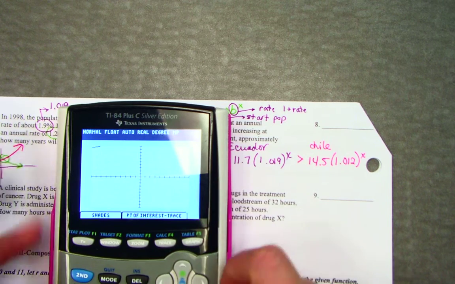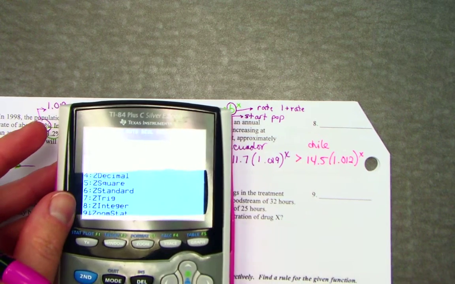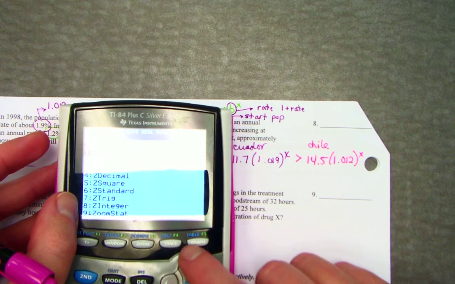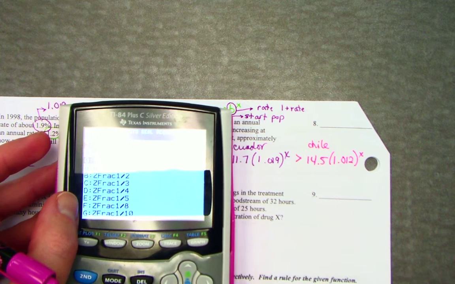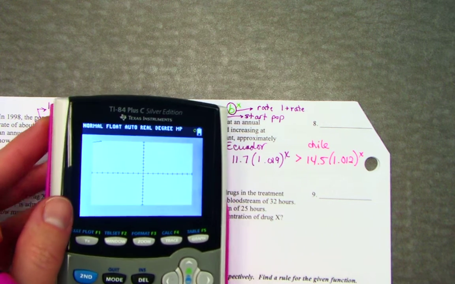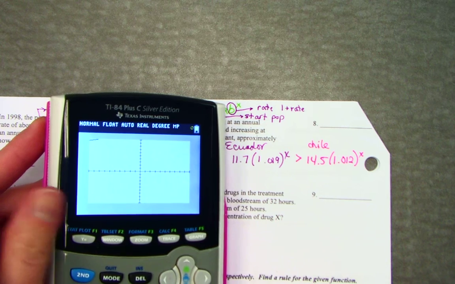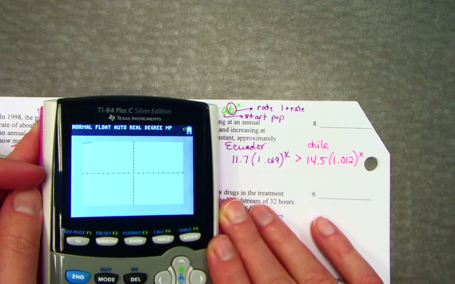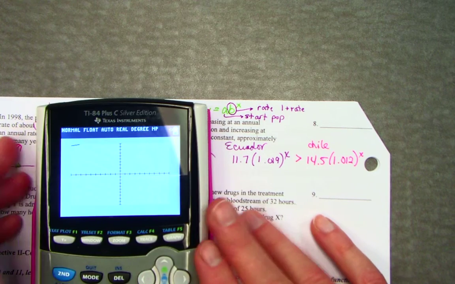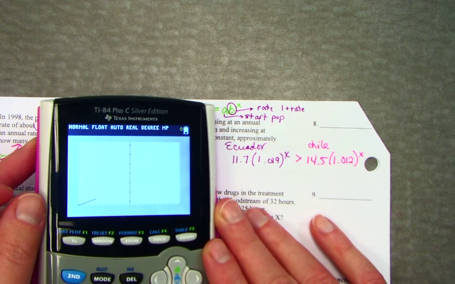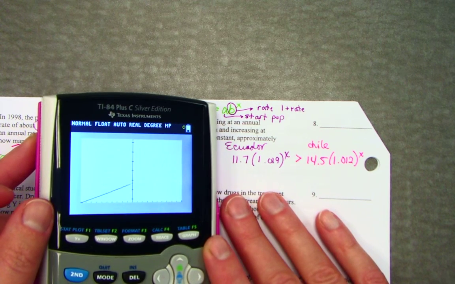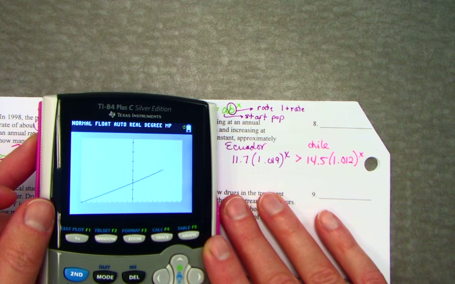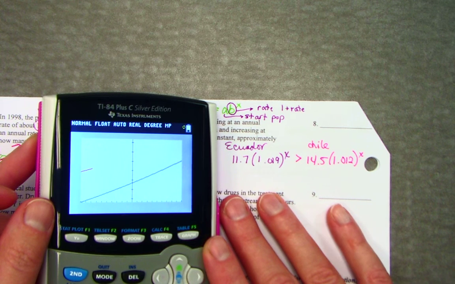Oh, my calculator's still thinking and thinking. There it goes. If I go to a zoom fit now, zoom 0, I should see two nice upwardly sloping lines because we have exponential growth. Here comes Ecuador's graph. Here comes Chile's graph.